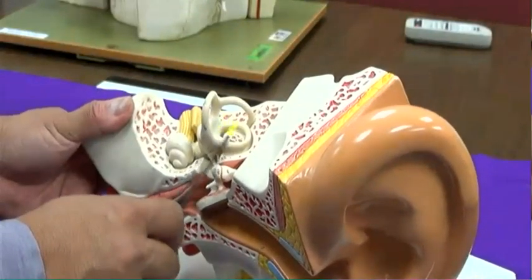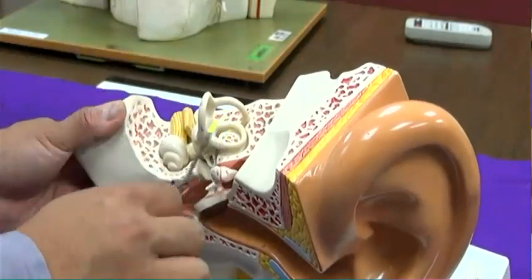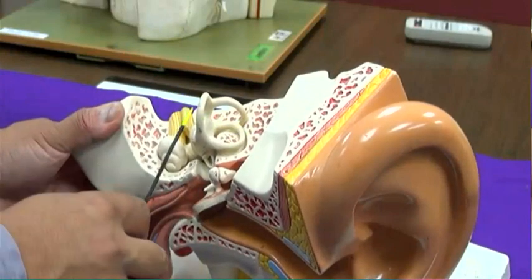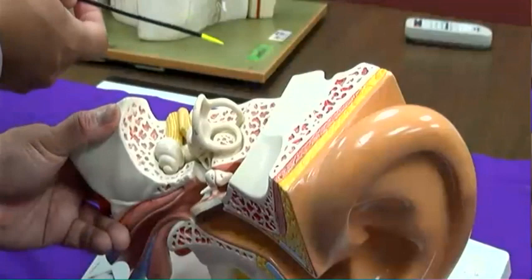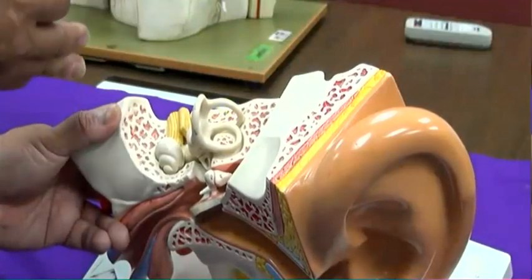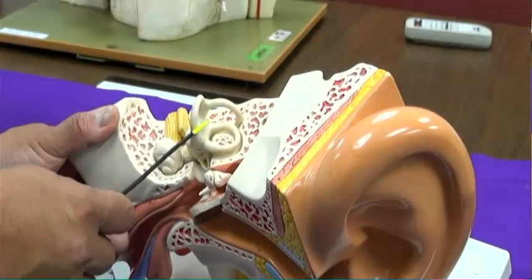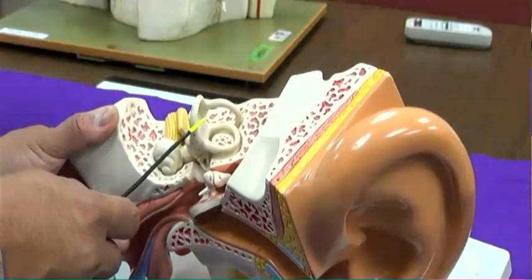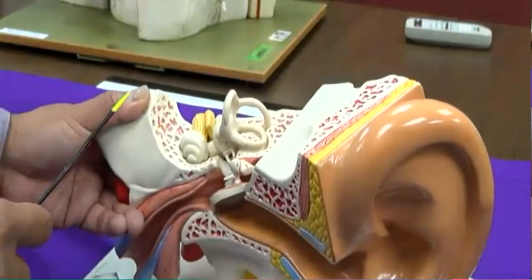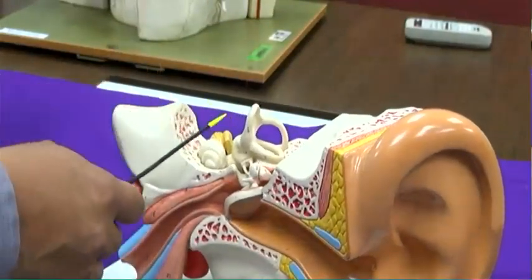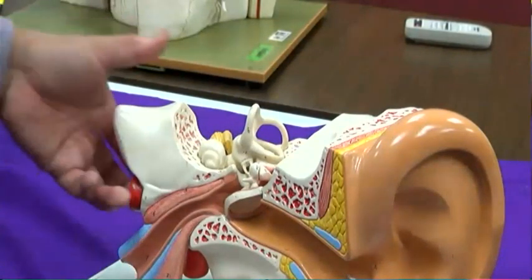The lateral semicircular canal is in a horizontal position, the superior semicircular canal is in a vertical position, and the posterior semicircular canal is at right angles to the lateral and the superior semicircular canals. Because of that, it can detect the movement of the head at three different axes of movement.